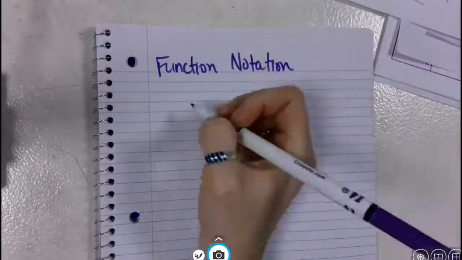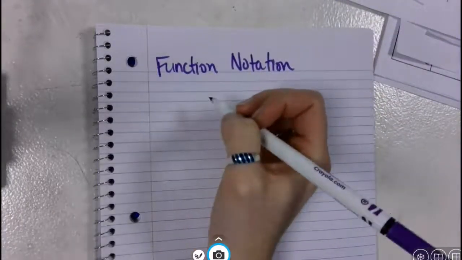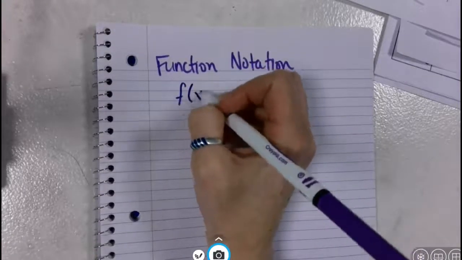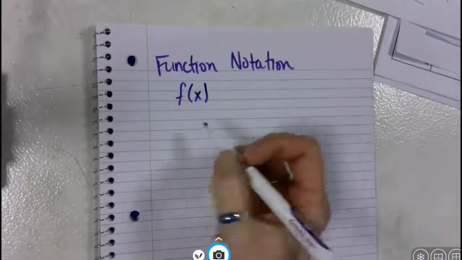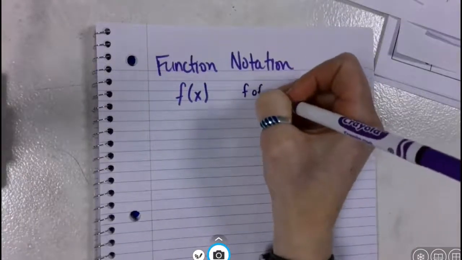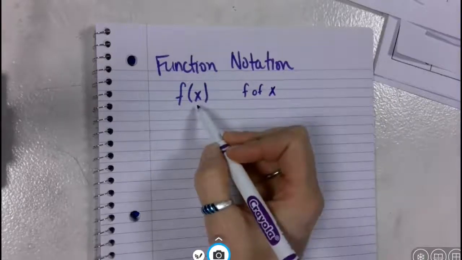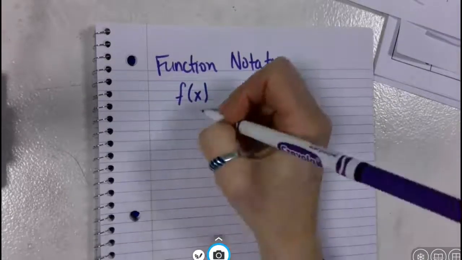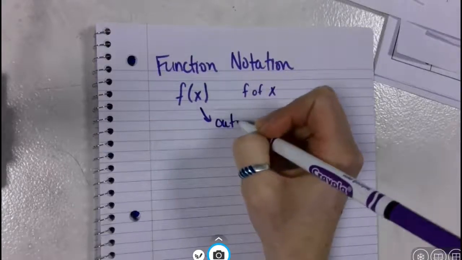So function notation, and you're going to see this all the time this semester and in future math classes. This is where I have this, and it looks like this. This tells me f of x. That's how we read this. So this is f of x. So all this tells me is that this is the function output. Okay? So that's the important part, is this is the output.